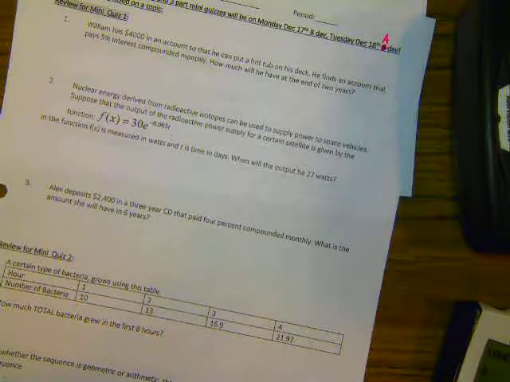Use your notes for the formulas, and when it comes to the quiz, you'll be given the formulas, except the one arithmetic series formula. Everything else you'll be given.